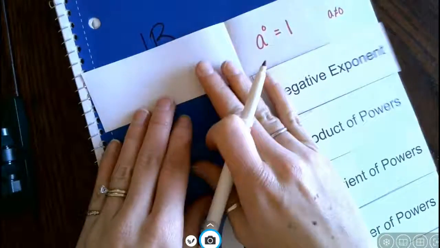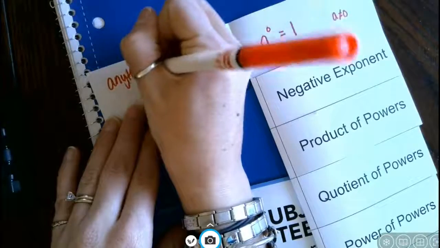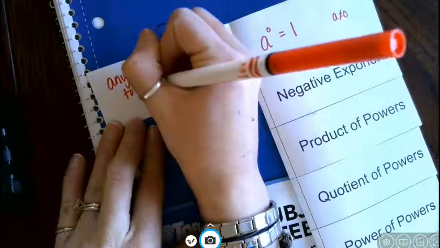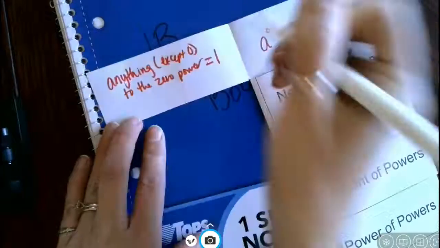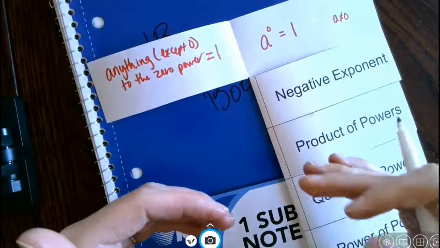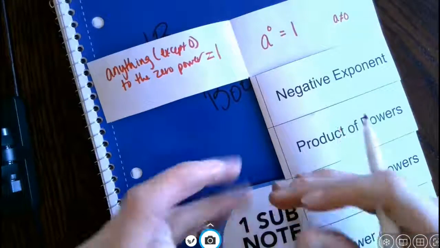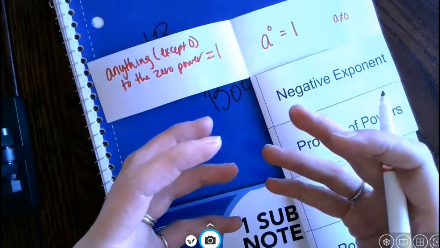So then the words that I'm going to use, my definition: anything except 0 to the 0 power is equal to 1. Now you'll notice in this unit, we're really going to start digging into exponential equations. So here we're just getting some basics, and these are the properties of different exponents that we're going to be using.